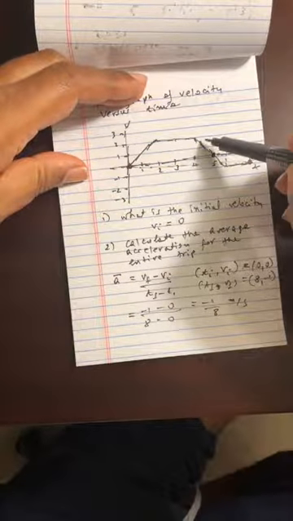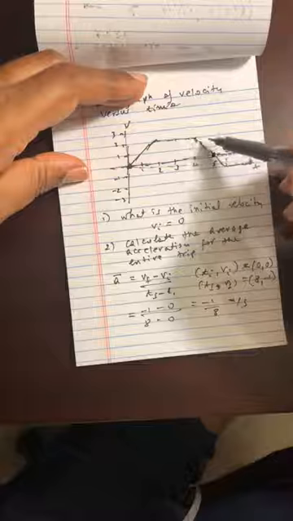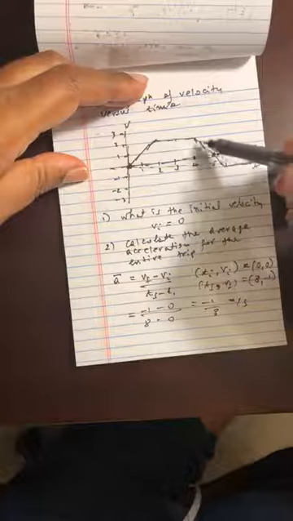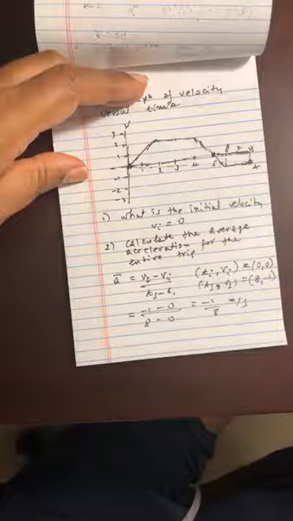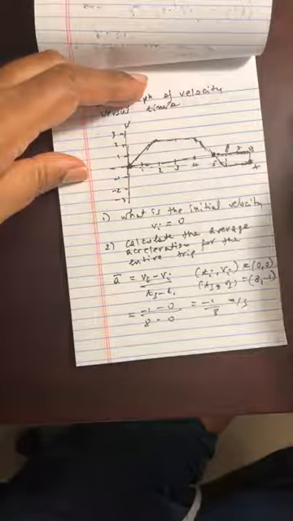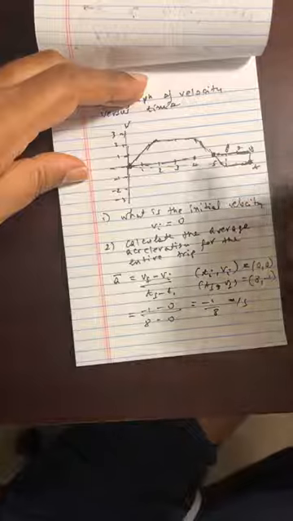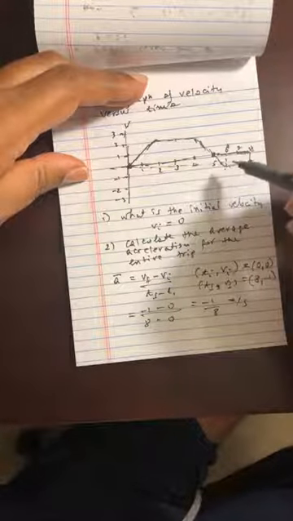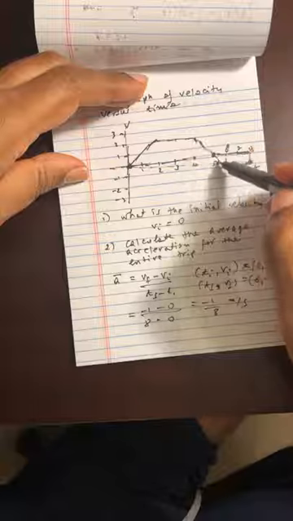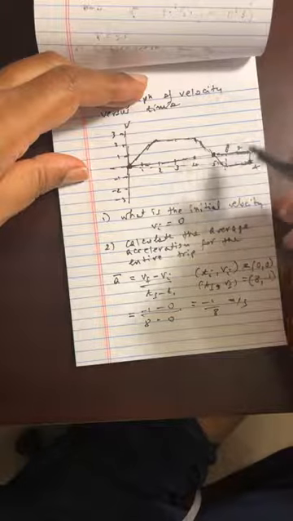And the instantaneous acceleration is the slope of the line tangent to the curve, okay? But this is a straight line, so the tangent line is the line itself, right? So basically, it's going to be the slope of this line. In other words, the acceleration is constant, so average and instantaneous are going to be the same.